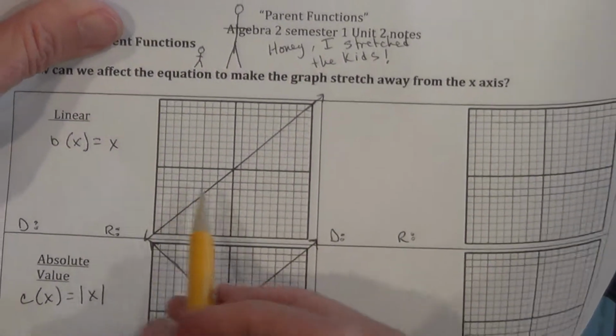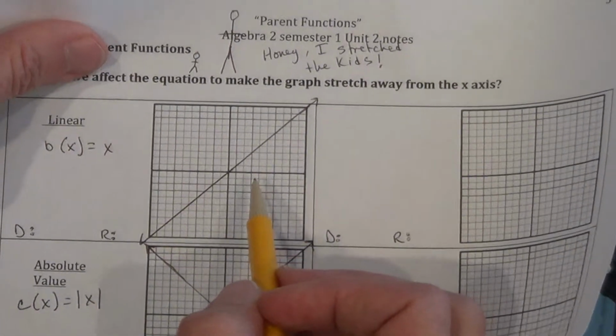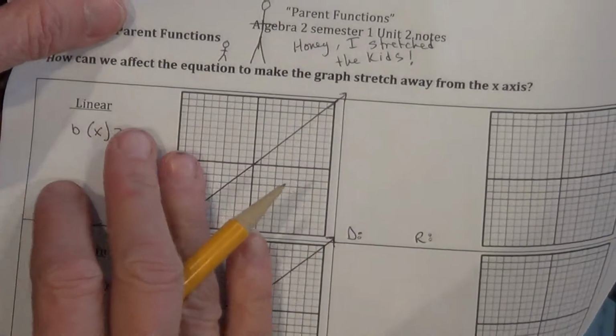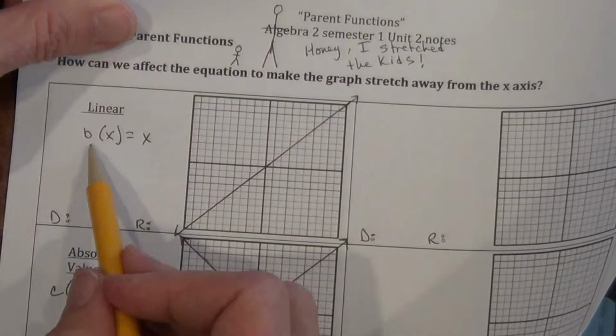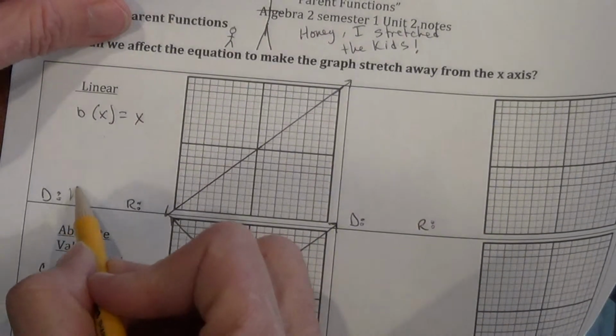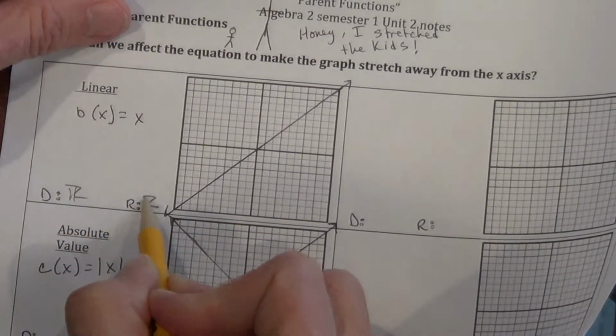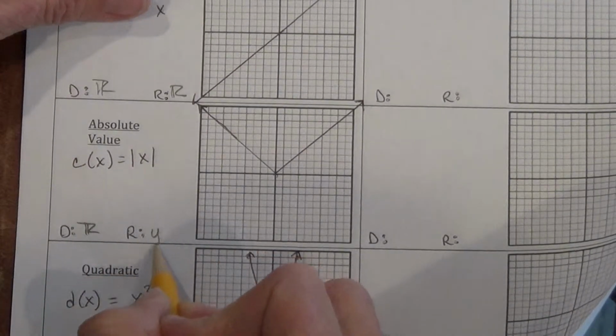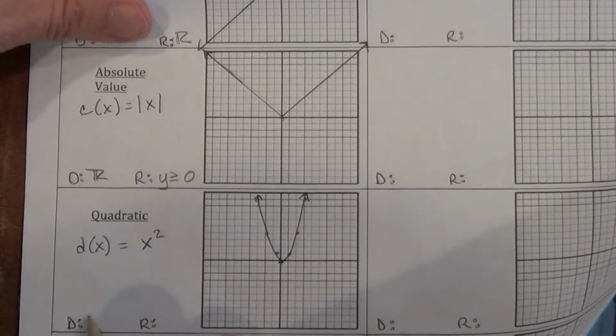We're going to do the same thing here. Remember, we always look at that x-axis. I wonder if that could possibly be because this is a function of x. You might think about that a little bit. So again, our domain and range, let's fill those in quickly. Go ahead and pause the tape and fill yours in.